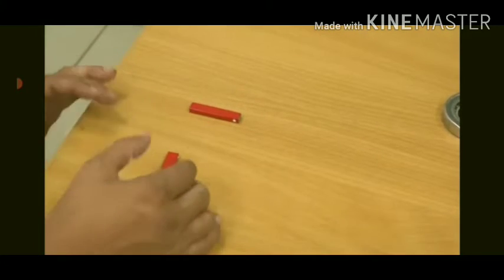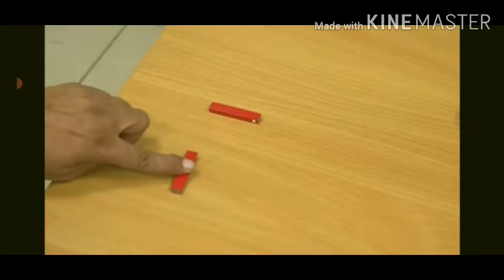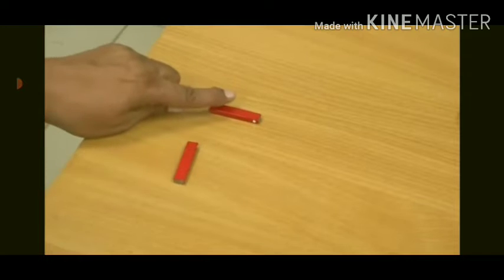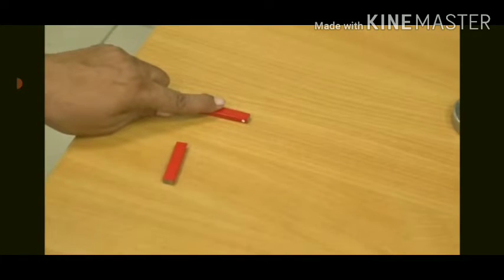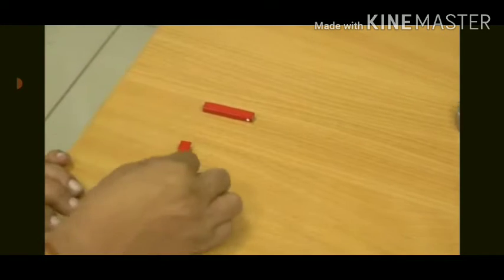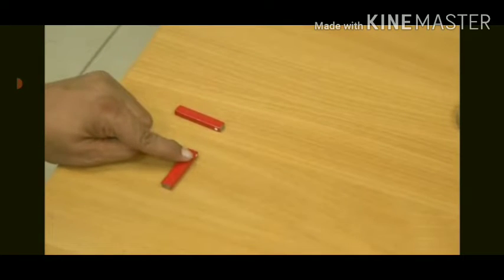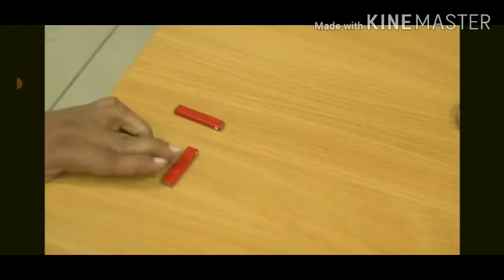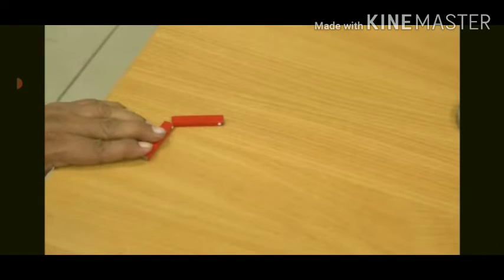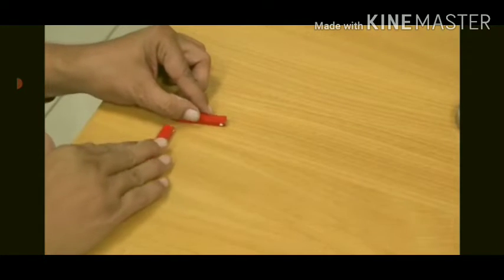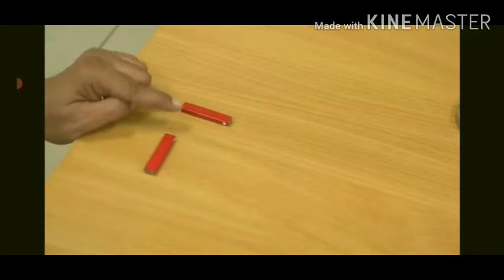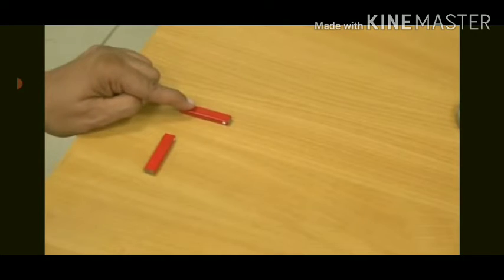Now the question we will be addressing here is that this magnet does not repel or attract this magnet. The repulsion that you are seeing here is not the force exerted by this magnet on this magnet, and the attraction is not the force by this magnet on this magnet.